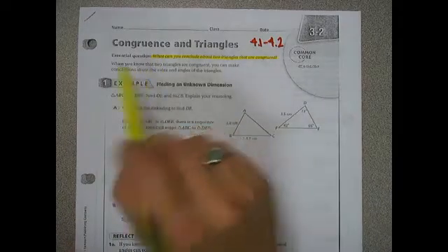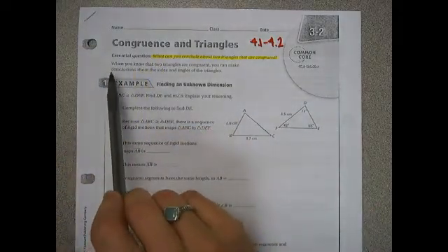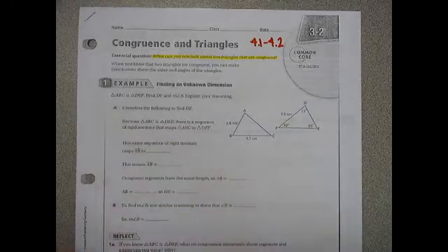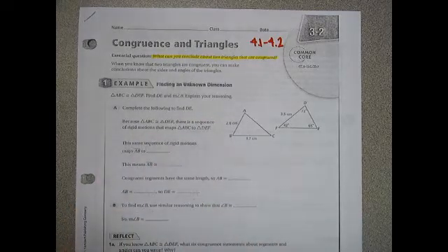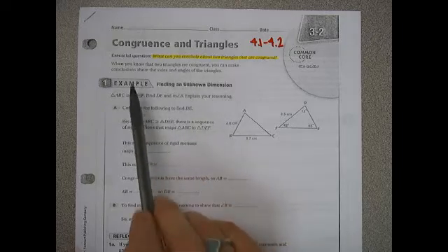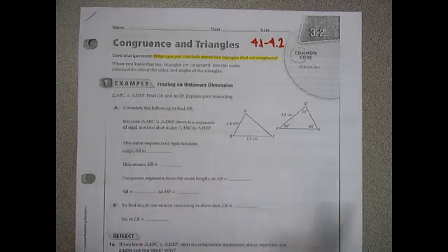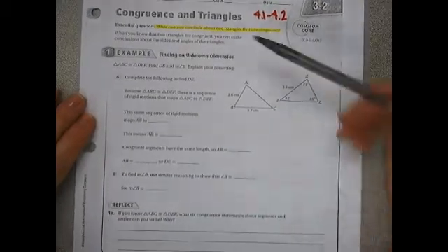So at the top, we're going to be talking about congruent triangles. Remember that congruent means exactly the same size, shape, measure. And our essential question is, what can you conclude about two triangles that are congruent? When you know that two triangles are congruent, you can make conclusions about the sides and angles of the triangles. So this is not difficult at all.